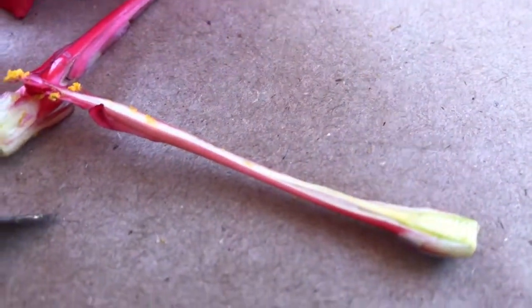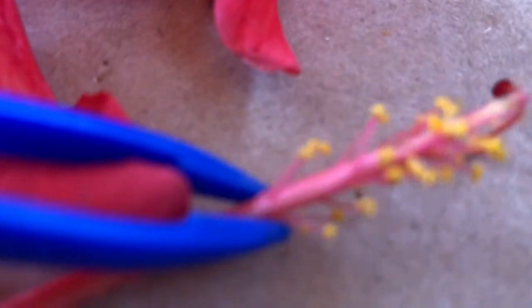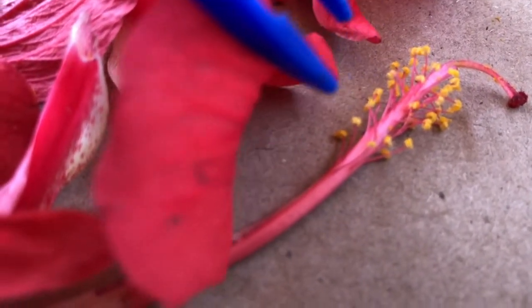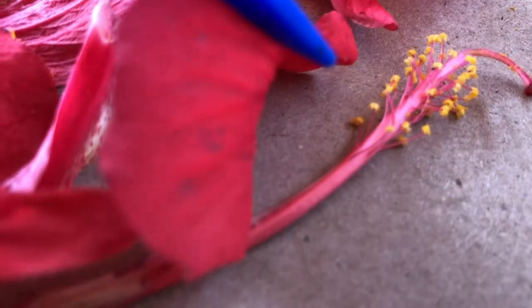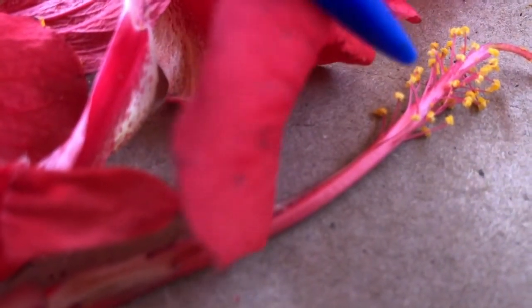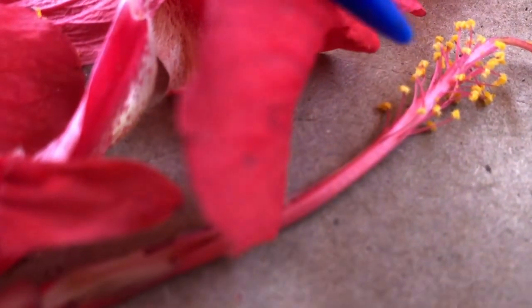Now, for the male side of the anatomy of the flower here, if we take a close look again at these yellow regions, let me see if I can zoom in nicely. These yellow dots that you see there are actual pollen, but it's called the anther. That yellow spot on the end of that little stem, it's called the anther.